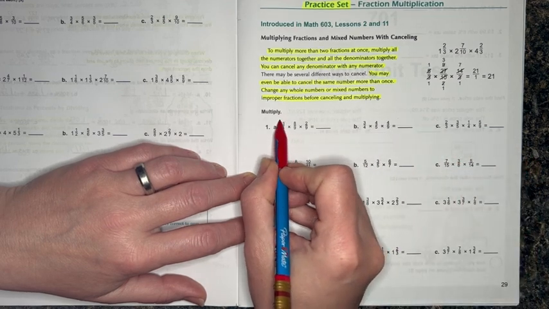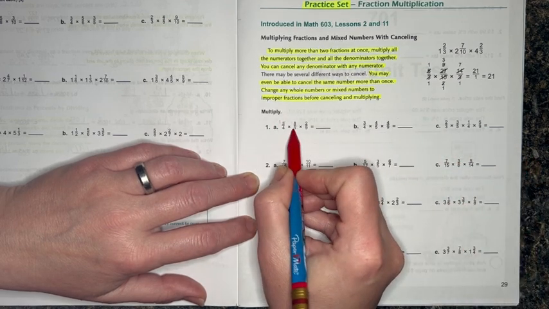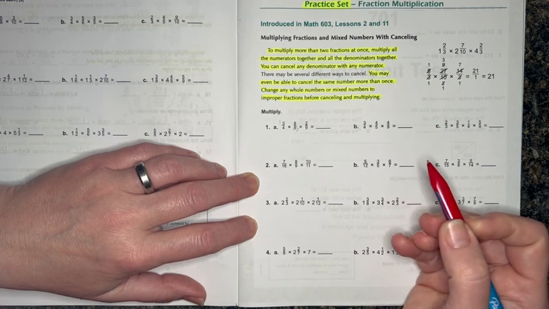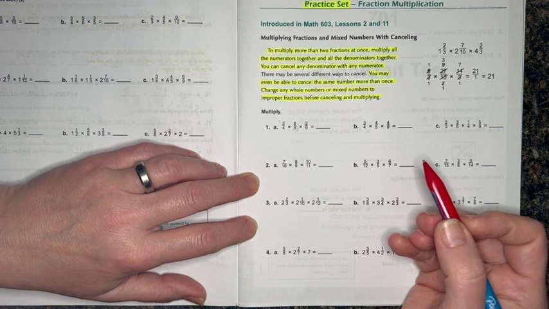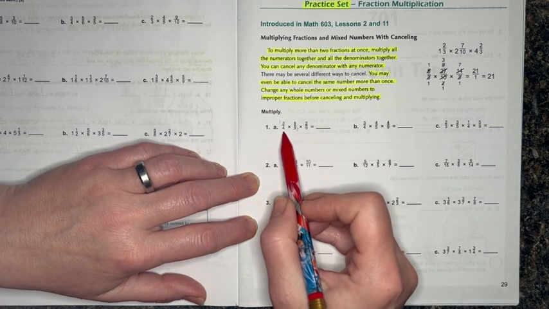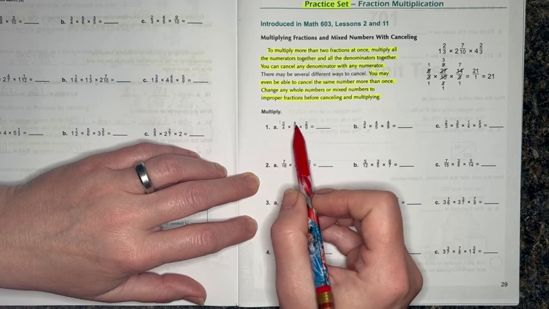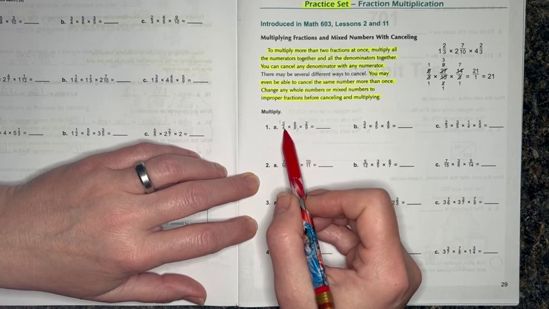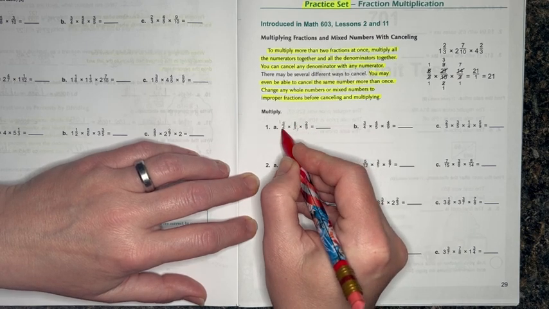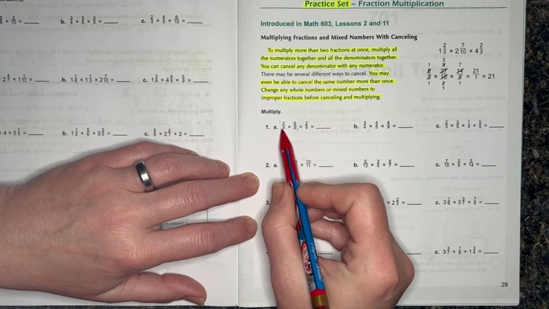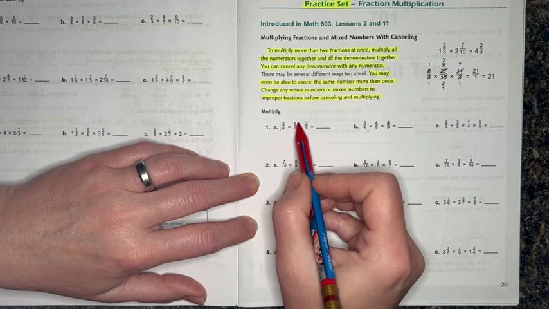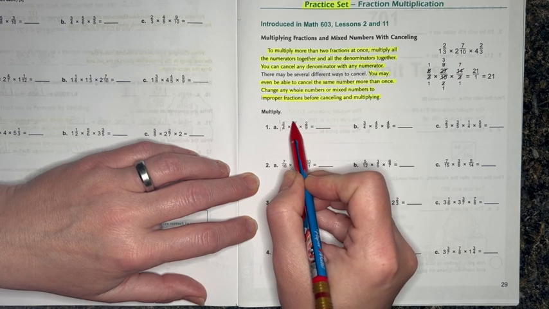There is 1 3 in 3, and there are 3 3s in 9. Now, next, does 4 have a factor in common with 8? Yes, it does, right? It has a 4 in common. There's 1 4 in 4, and there are 2 4s in 8.